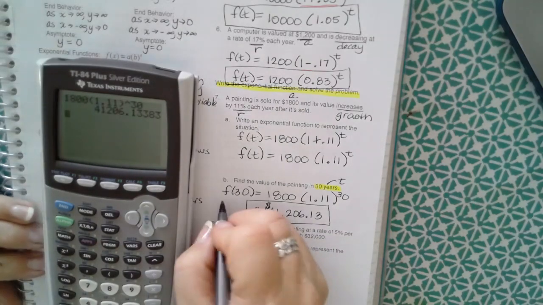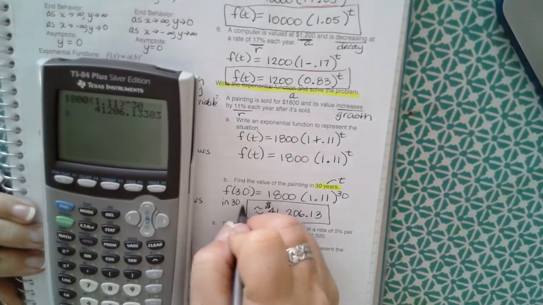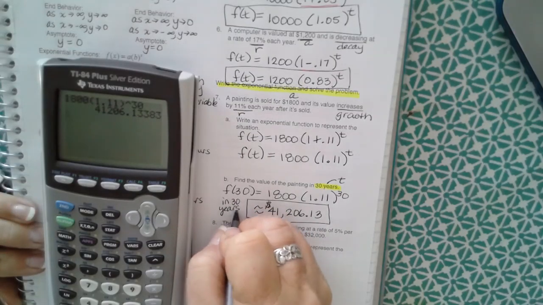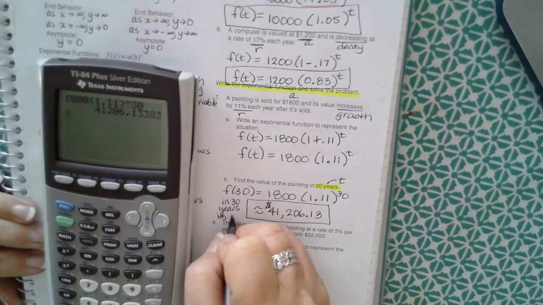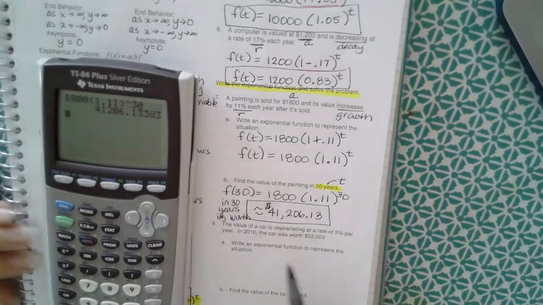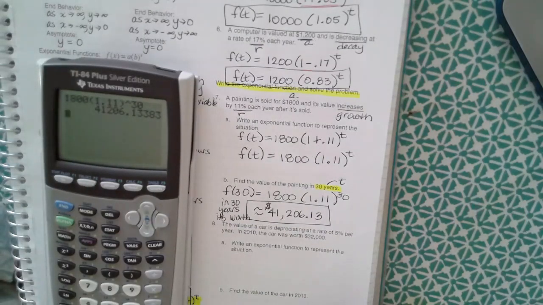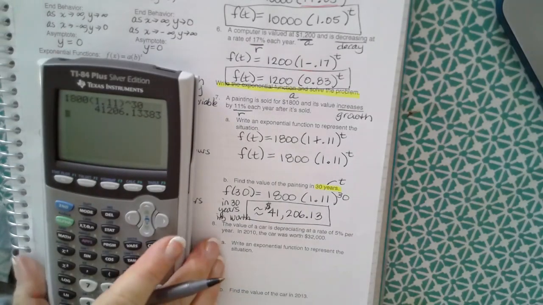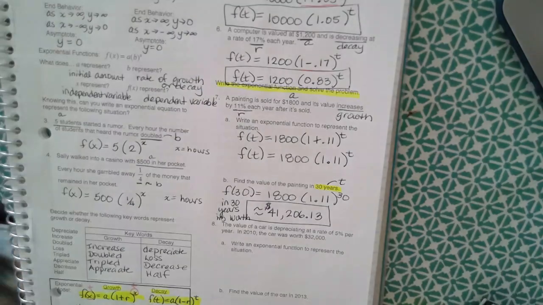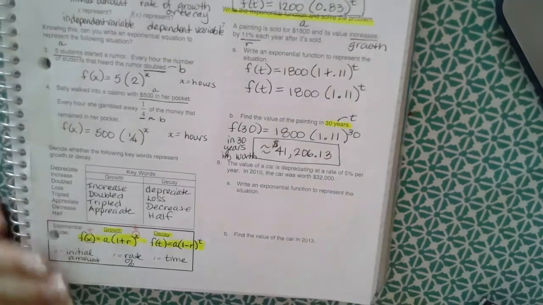So you would say, in 30 years, it's worth approximately $41,206.13. So now we go to the next one.